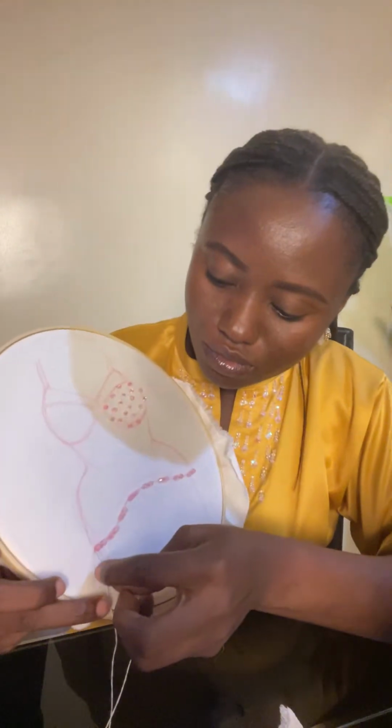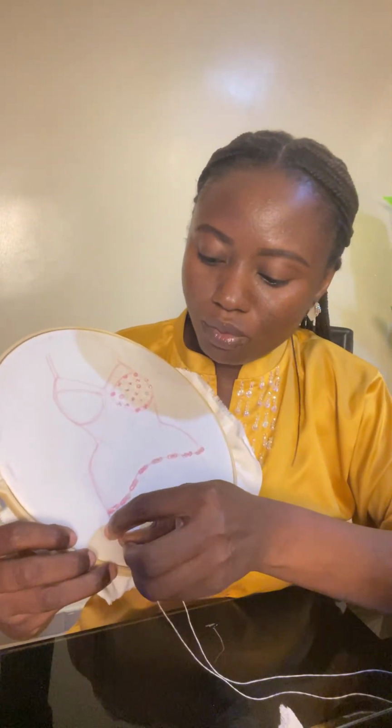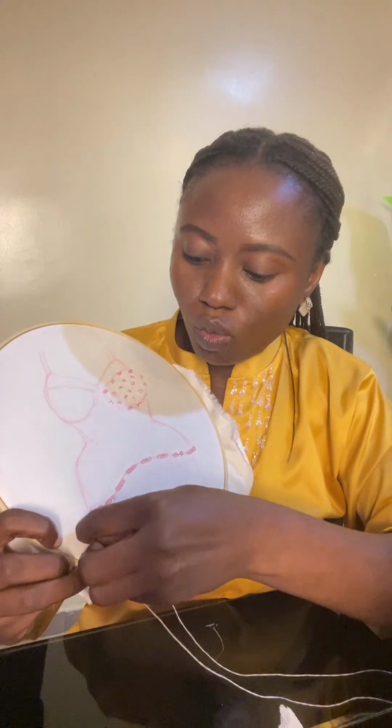Okay, so now you knot. Pick a pinch of fabric and then make a knot at the end like that. Do that a couple of times so that your work is secured. Nobody wants a beadwork that rips off.